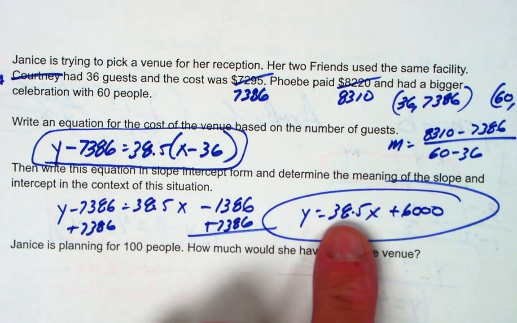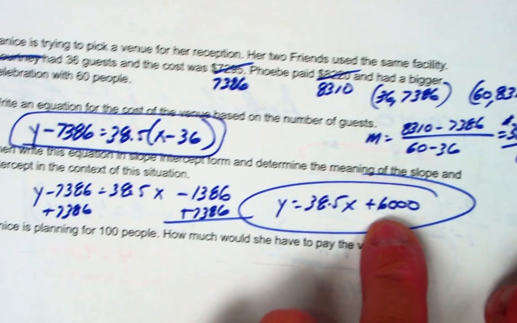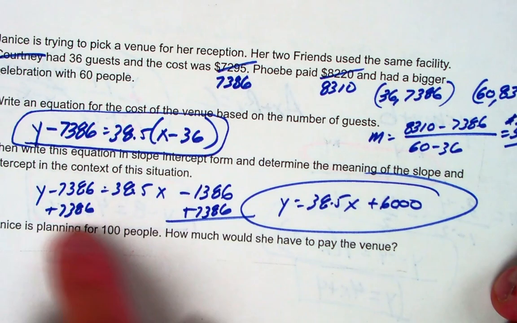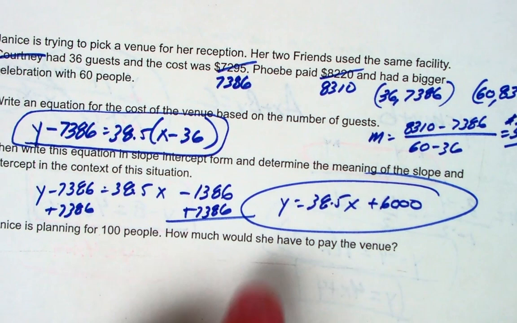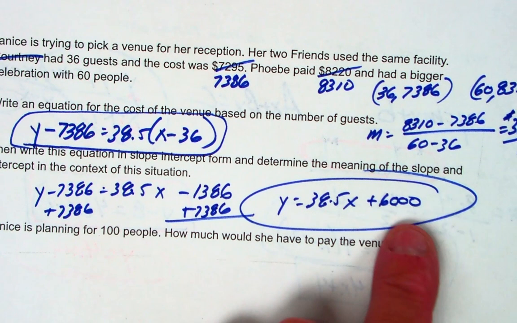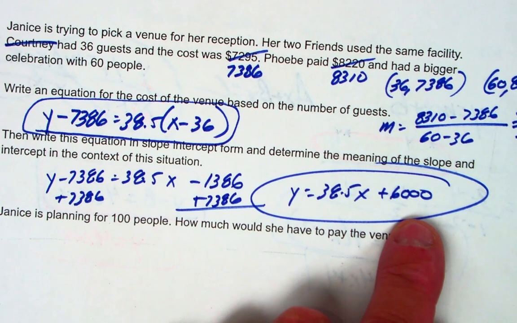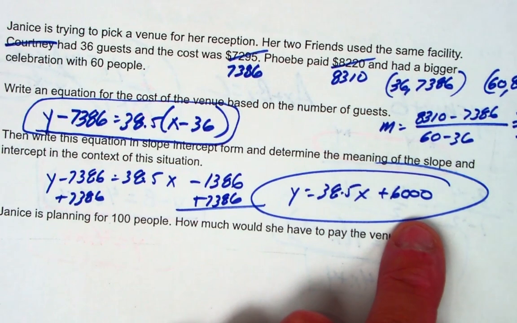Okay. I got 38.5x plus 6,000. Okay. So you can see what I did. I distributed, and I added the 73.86 to both sides. So let's talk about the meaning again. 38.5 is my cost per person. What's the 6,000 then? How much money the wedding is without people? Yeah, without people. So that's just before any guests show up, to get that venue for that day. It's going to be $6,000. It's $6,000 plus $38.50 for every guest.